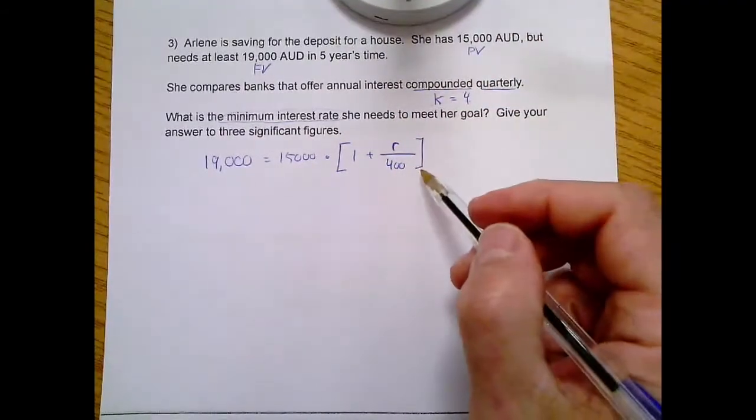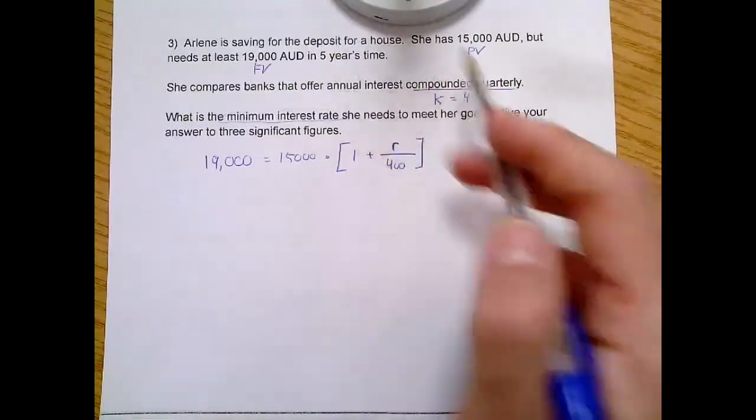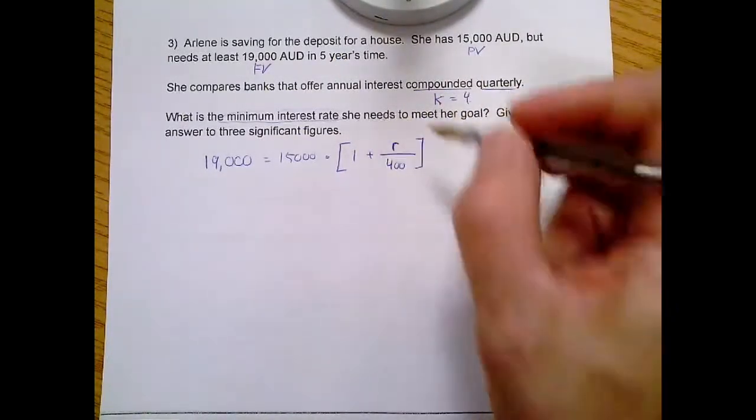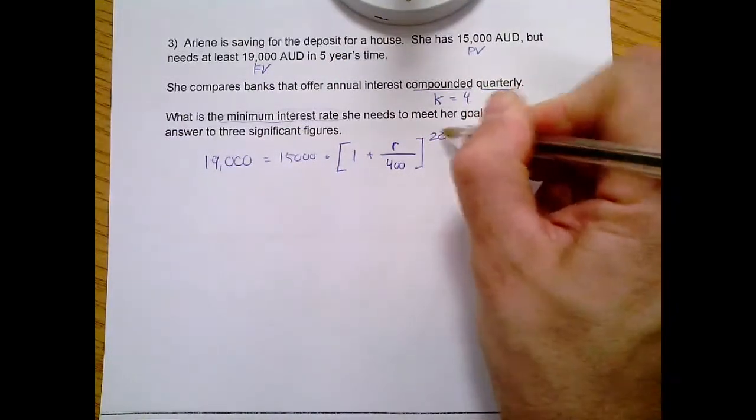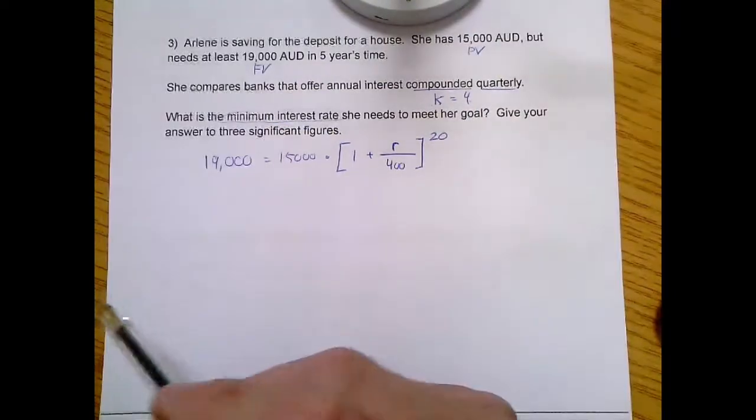And it's raised to the power of 5 years multiplied by the compounding, so 5 times 4 is 20. Okay, this is a good initial setup.